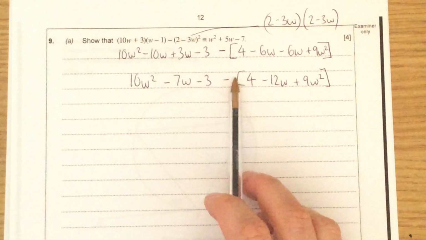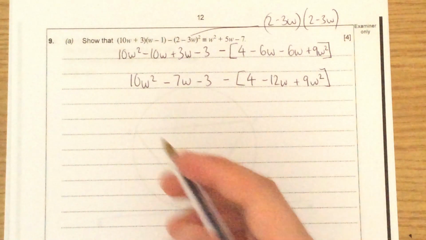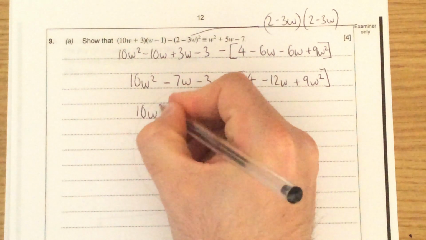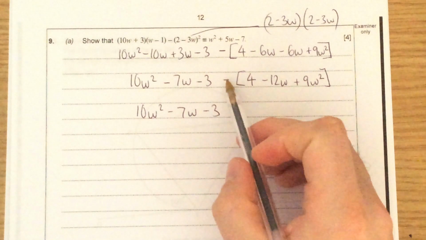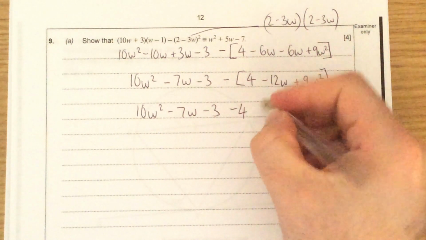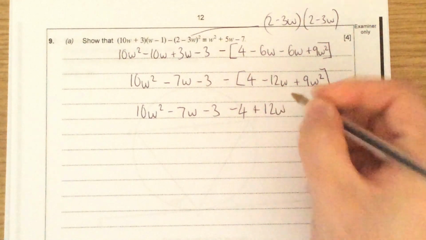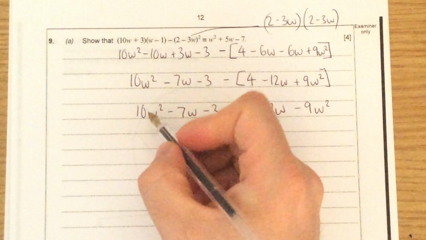Now this is where I've got to be careful, because this takeaway is all three of these parts. So the way I'm going to do it is I'm going to times each of the parts in that second bracket by this minus first. So minus 4, and then I've got minus 12w, which becomes plus 12w, and then I've got minus 9w squared on the end. Now it's just a case of collecting like terms.